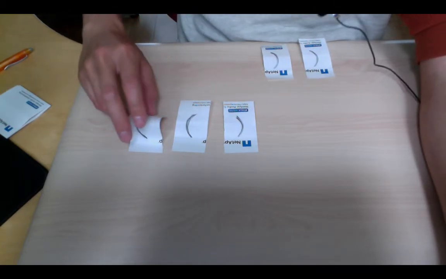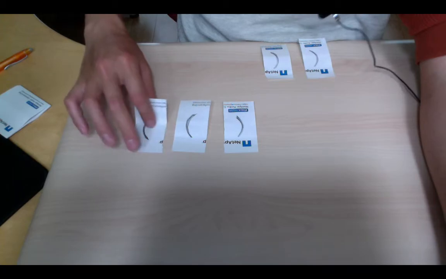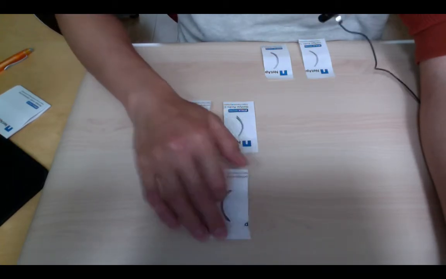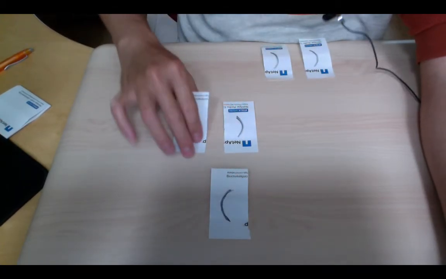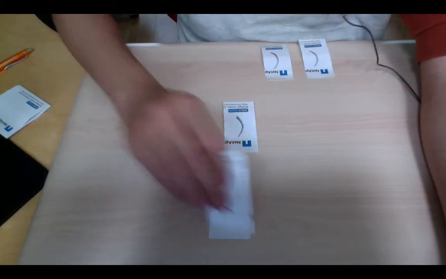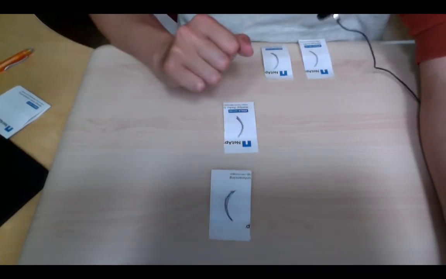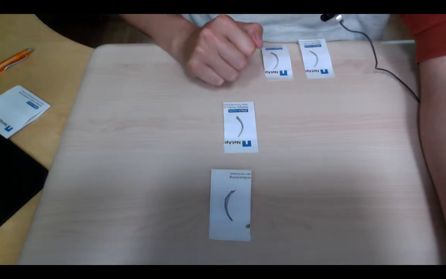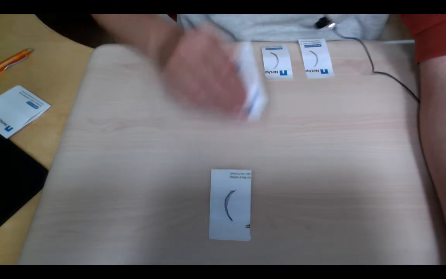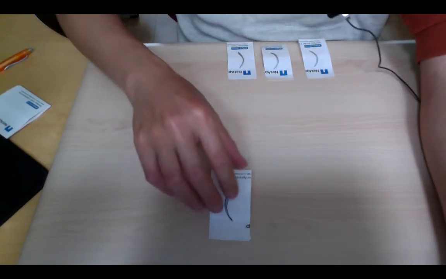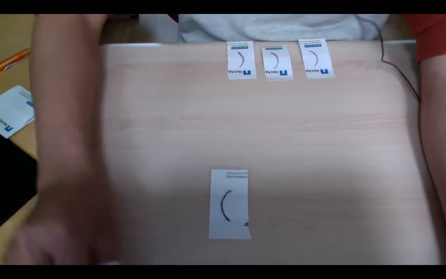So here, I see the first open parentheses. I'm going to put it on my stack. See the second open parentheses. I'm going to put it on my stack. Okay. Now come to the third character in the string. It's a closed parentheses. All right, close one. That means we pop from the stack.